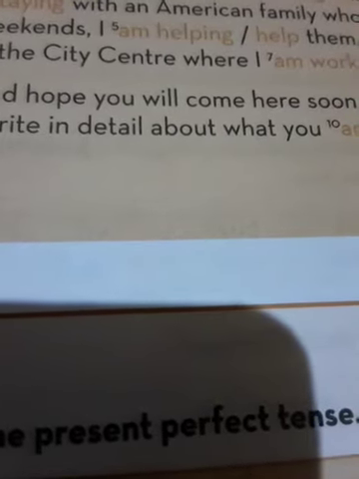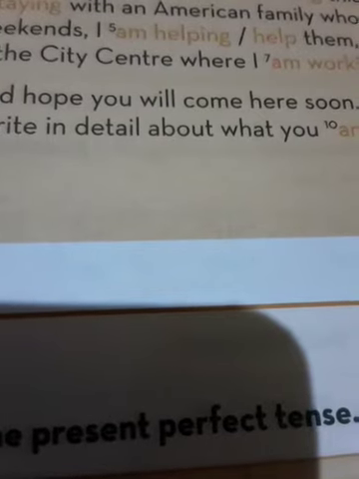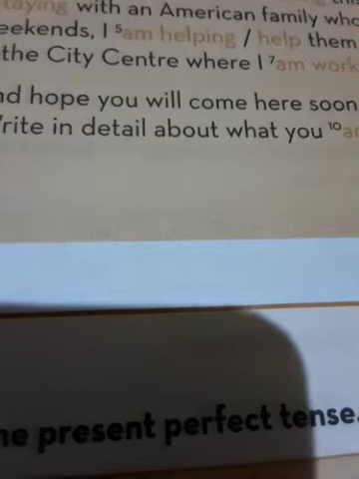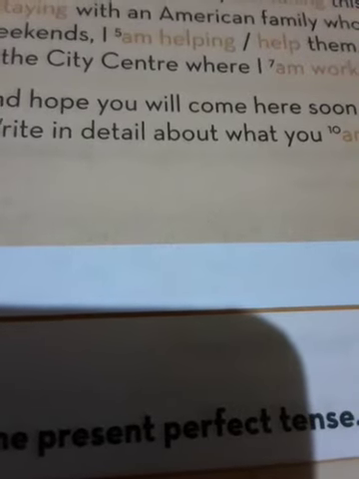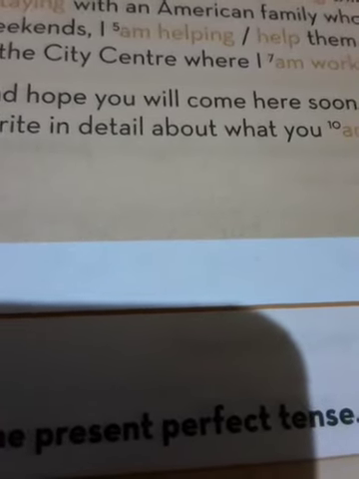Present perfect tense expresses an action that started in the past and has just now been completed. For example, Satish has worked out his sums. In this sentence, Satish started his work in the past and has just now completed it in the present.